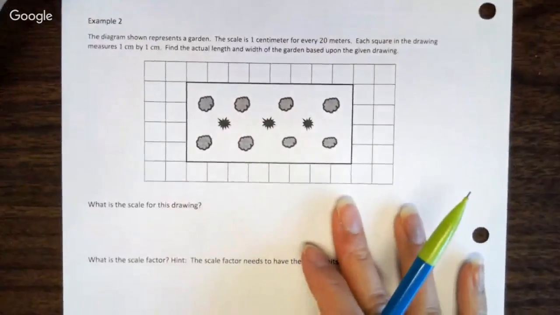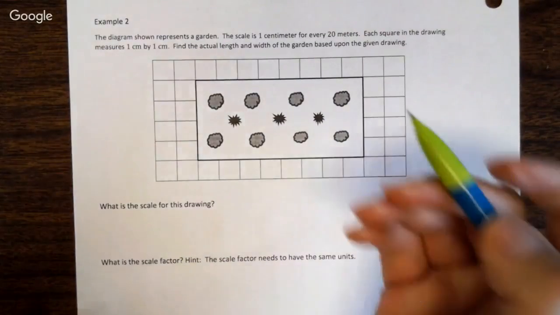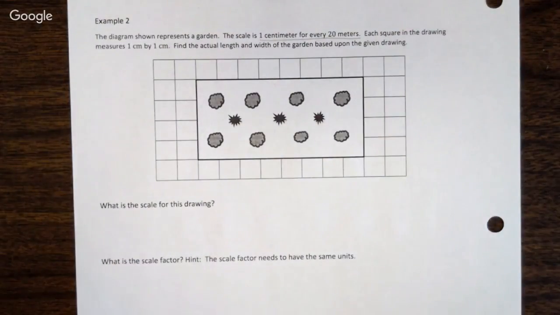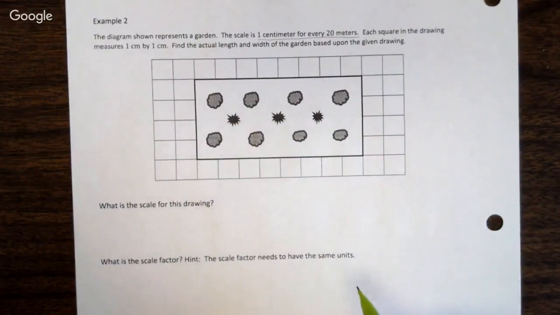All right, so let's practice this again. Here we have a diagram that represents a garden. The scale is 1 centimeter for every 20 meters. Each square is 1 by 1. So find the actual length and width of the garden based on the drawing.